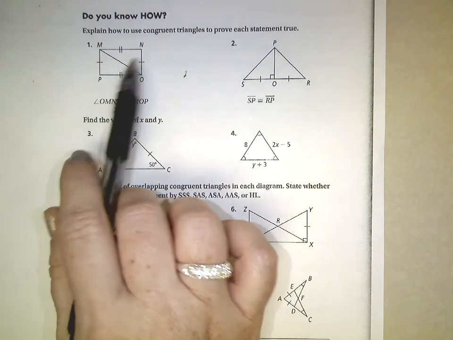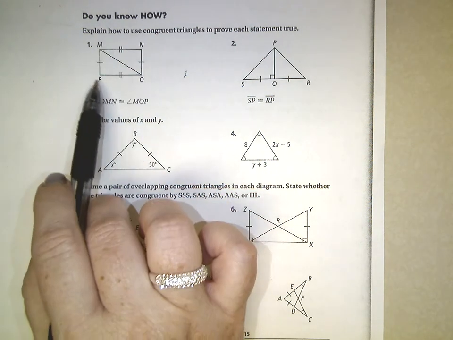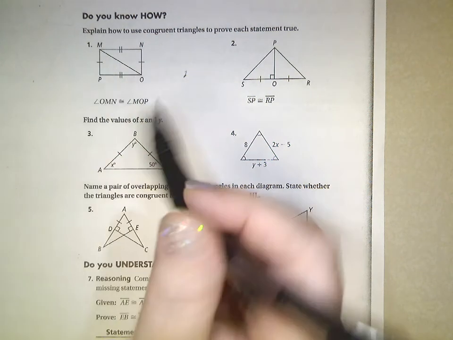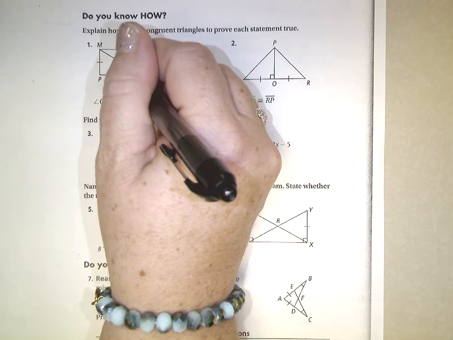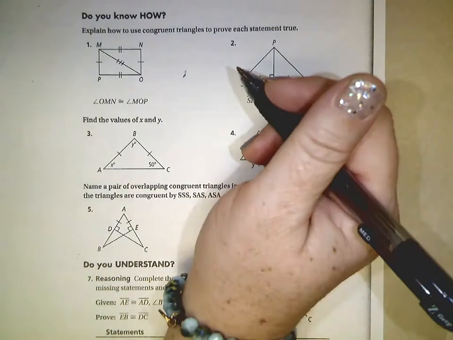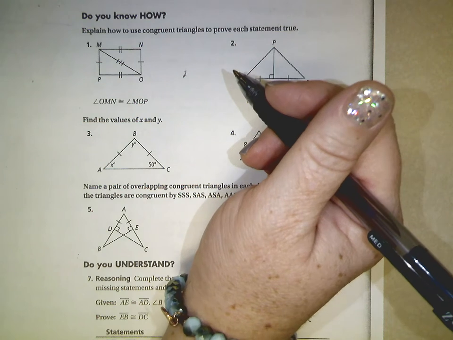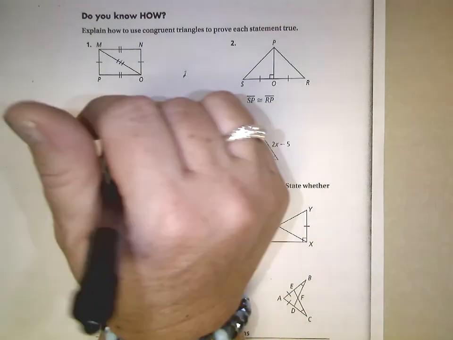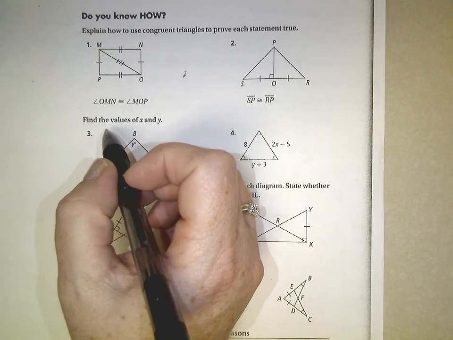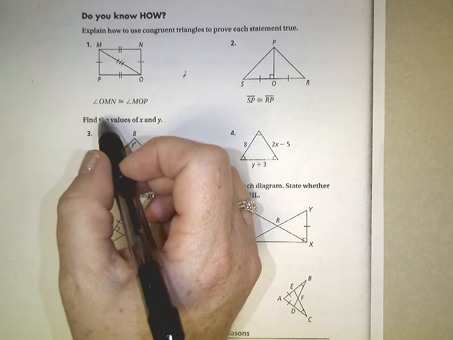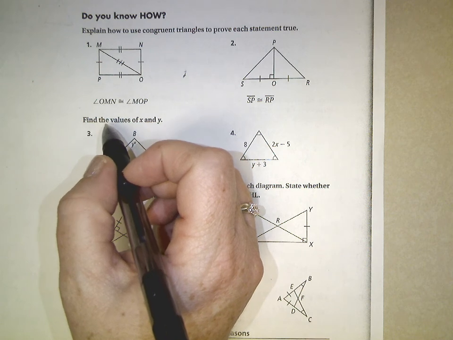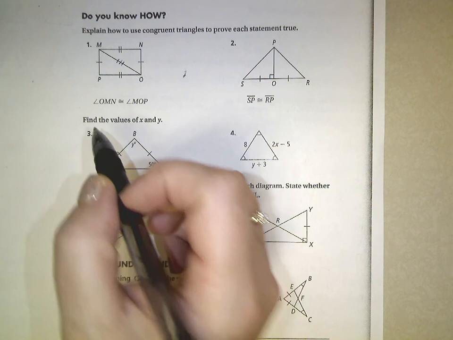We have MN is congruent to PO and O is congruent to MP. Of course, right here, don't forget this. I know I don't have anything to put it, but it's back on itself for reflexive. So we have triangle OMN is congruent to triangle MOP by the side rule.